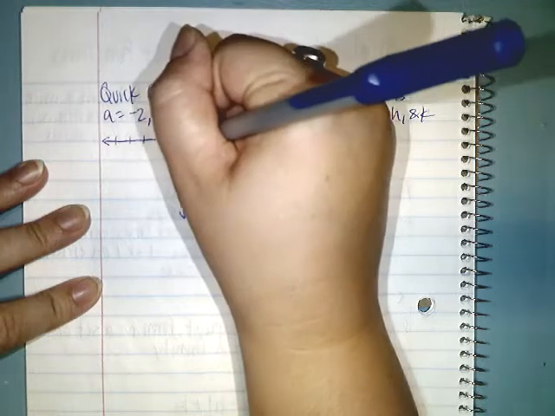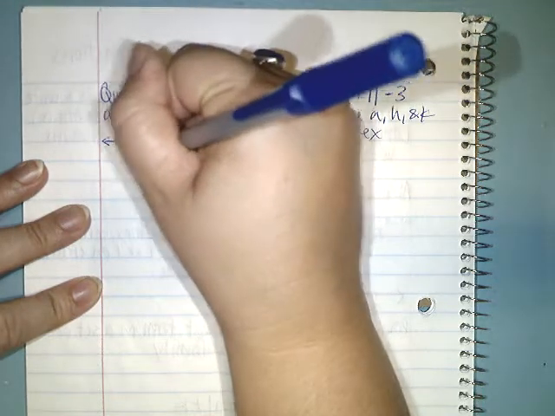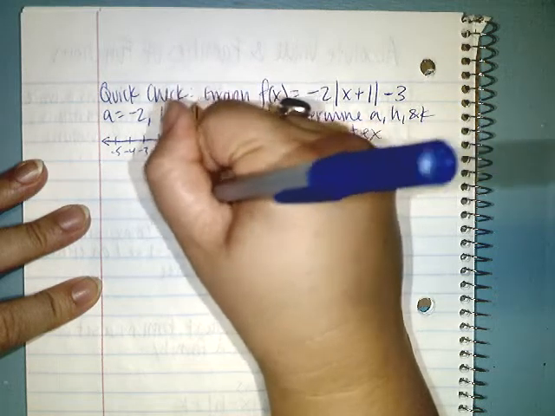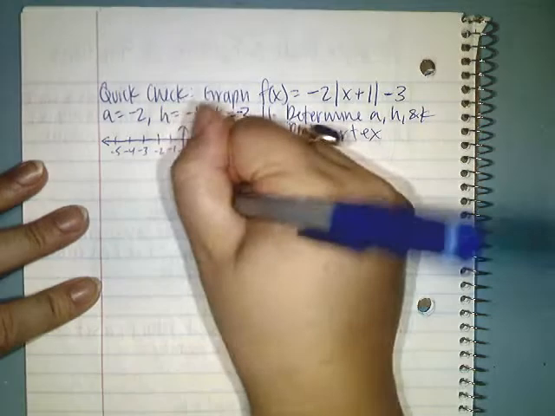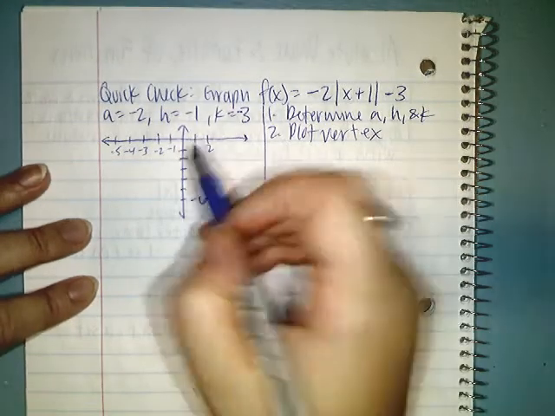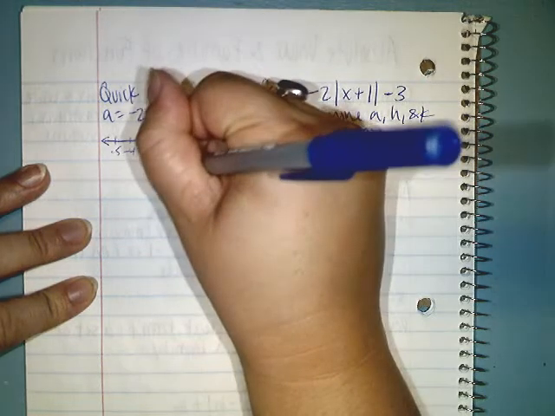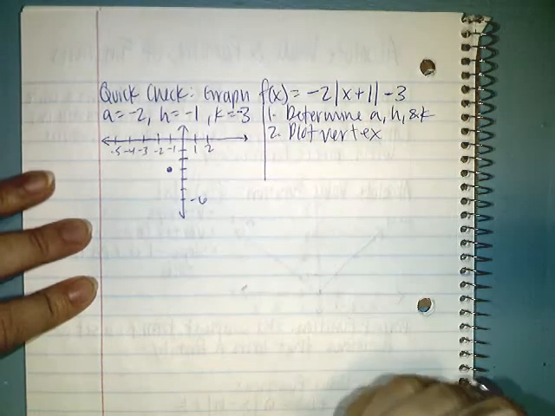So I have 1, 2, 3, 4, 5. So -1, -2, -3, -4, -5. 1, 2. Then 1, 2, 3, 4, 5, 6. That's -6 down there. So I'm going to plot my point -1, -3. So that's going to be down here this time. So -1, -3, plot that point.